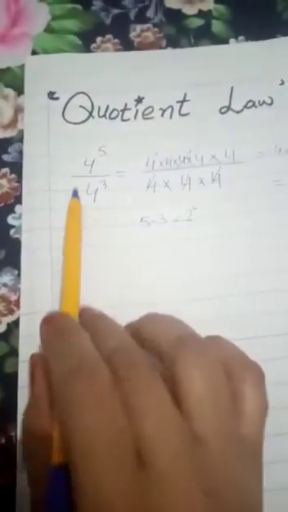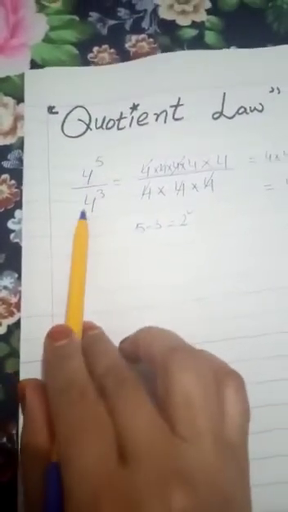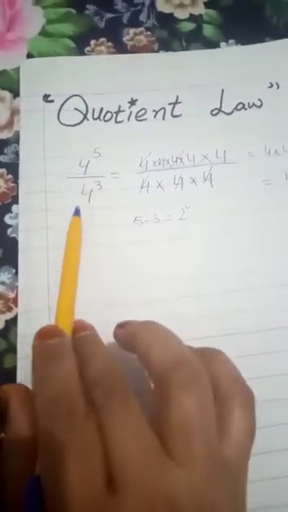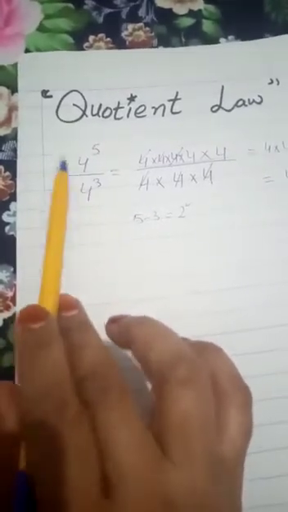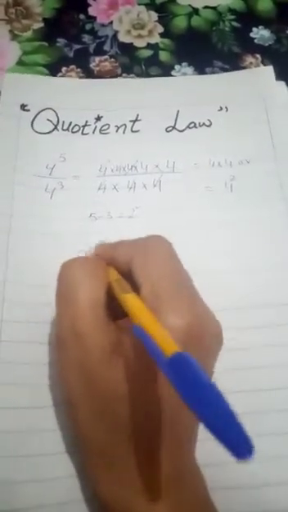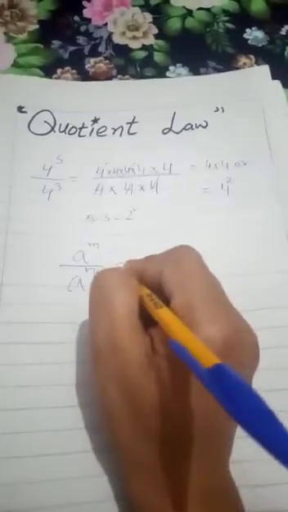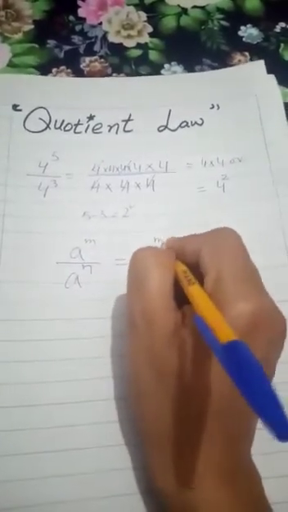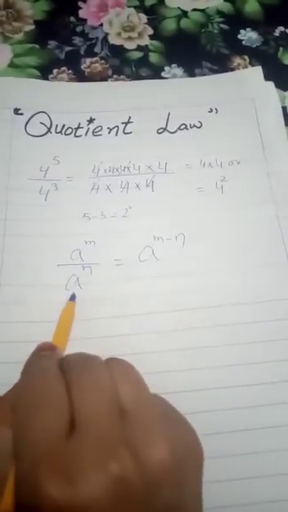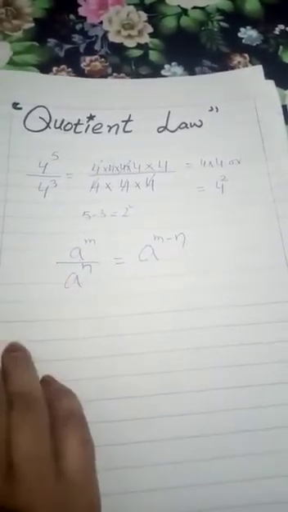Whenever bases are the same and powers are changed in division, in fraction form, then the quotient law will be a power m by a power n is equal to a power m minus n, when the bases are the same and powers are changed.